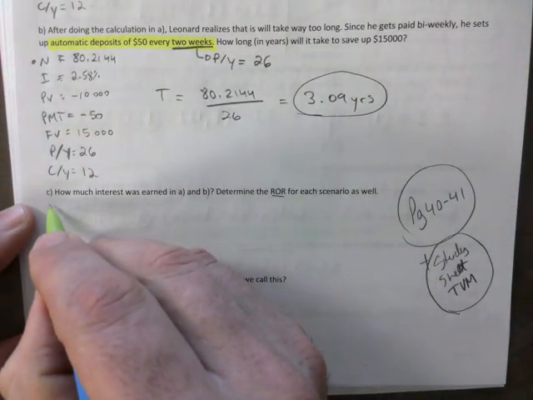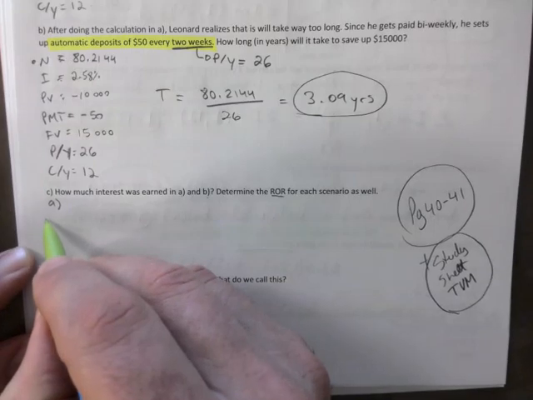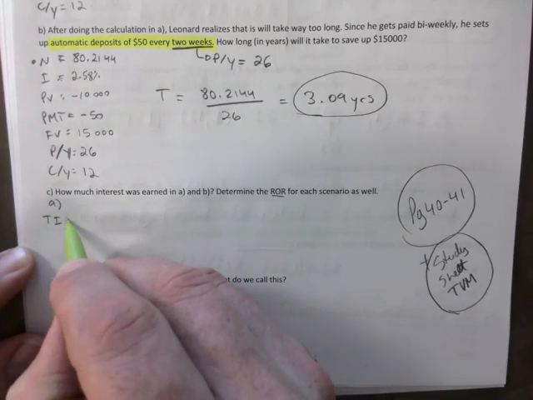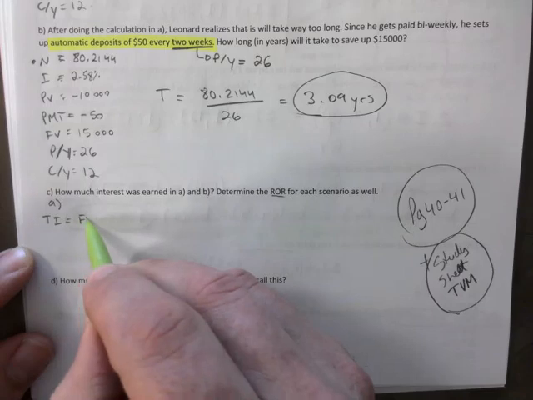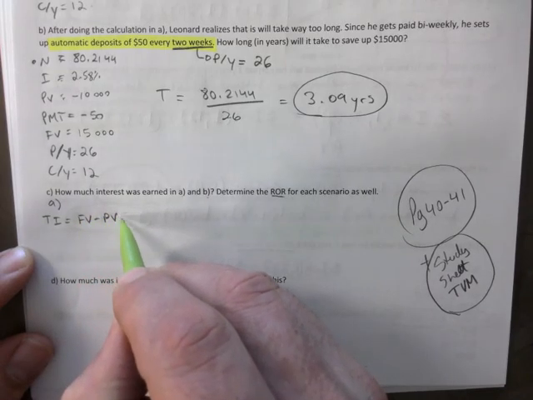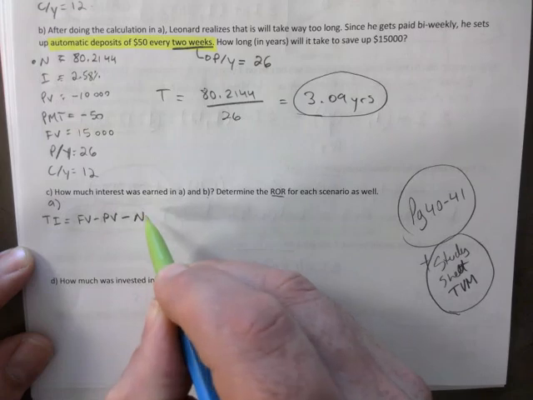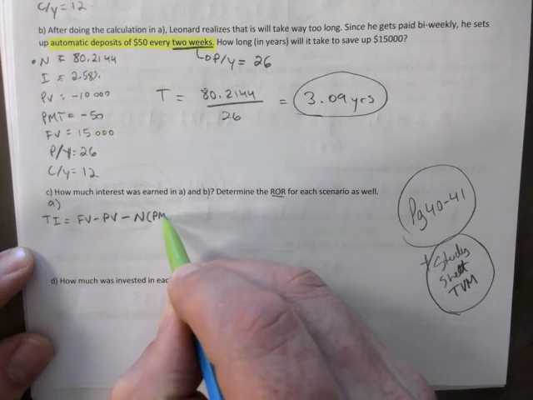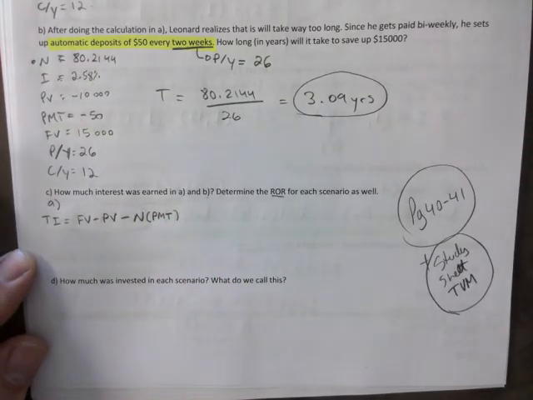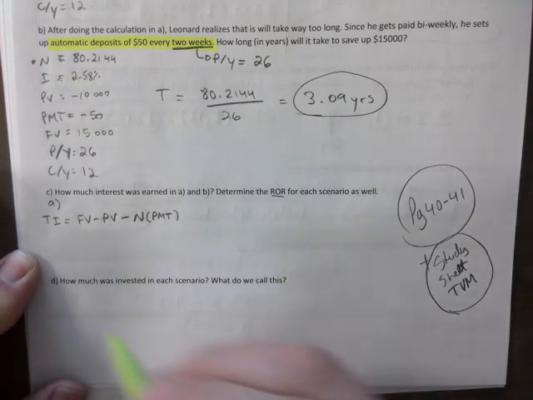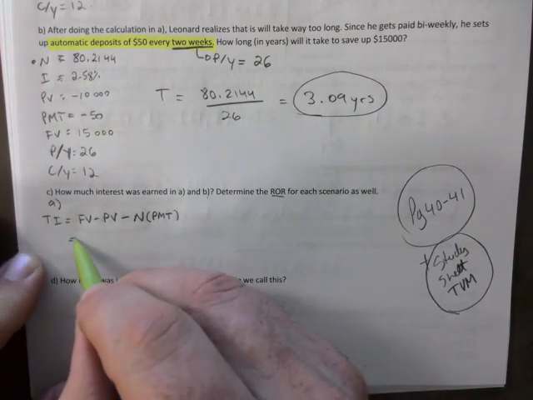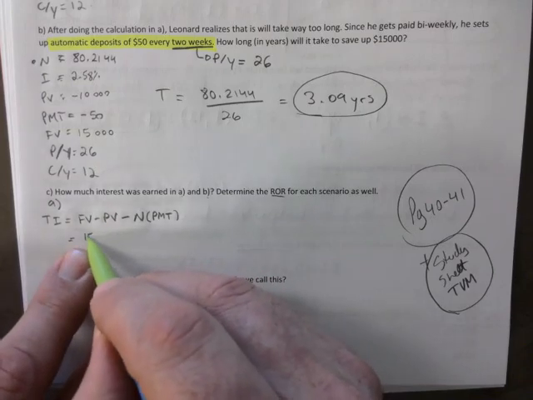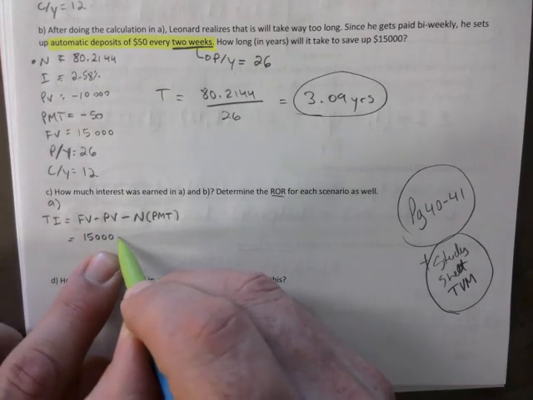For investment A, total interest is future value minus present value minus n times whatever I have in payment. This works every time. What's the future value in A? It's 15,000.